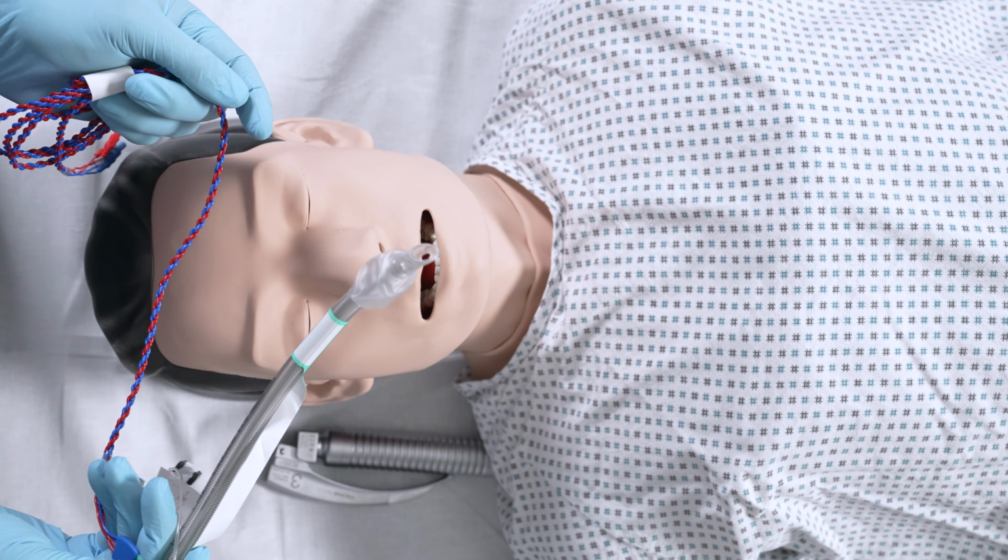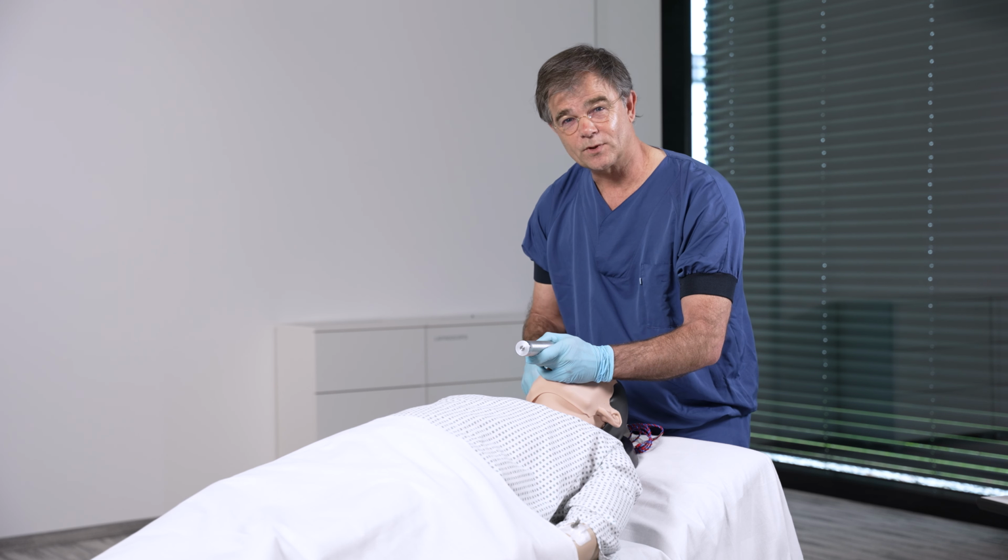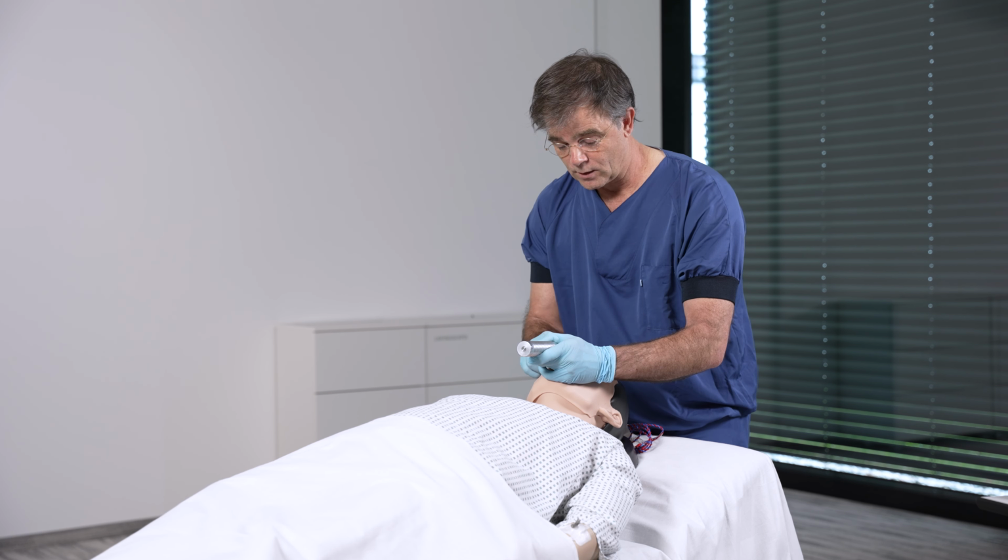I'll put in the laryngoscope. I'll try to obtain the best view, and now I have a Cormack-Lehane grade 2. And as you can see, placement of the NIM tube may be a bit awkward or difficult, and nobody can see what is going on in the larynx.